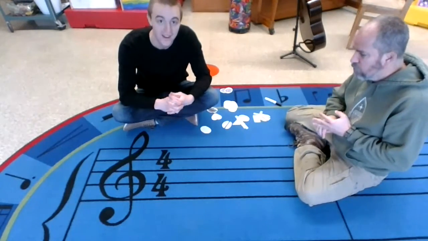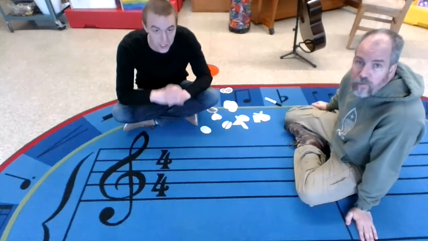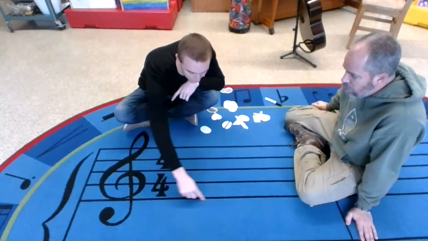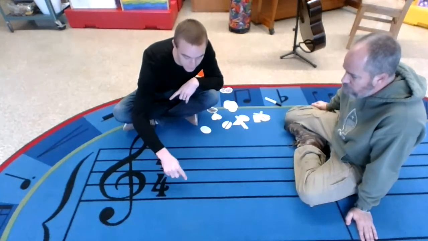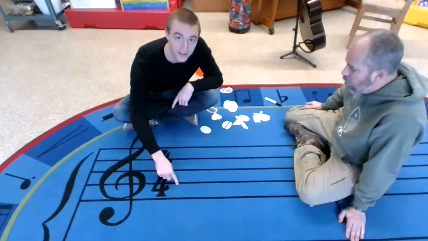The first one that we're going to learn is a G. Okay, and our G happens on the 2nd line. So we're going to count from the bottom. Here's the first line, 1, 2. Here, any note that has the line going right through it is a G.